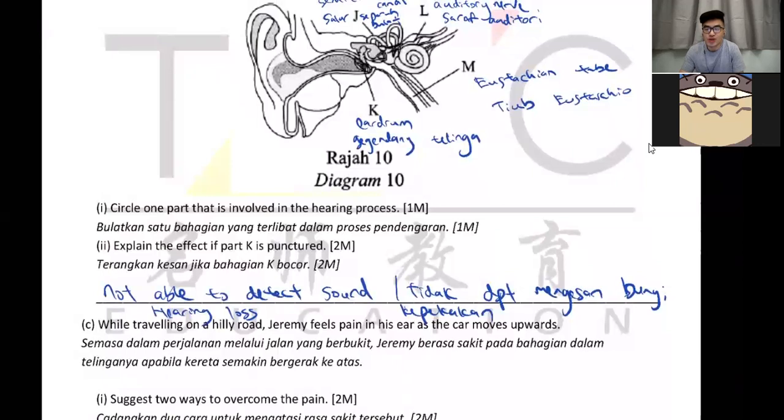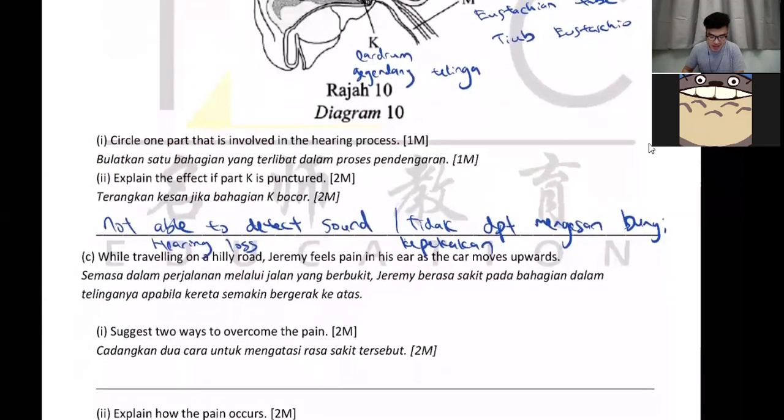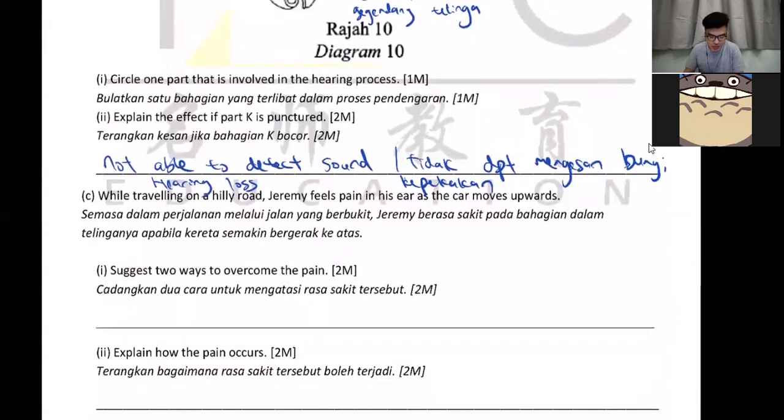Okay, so what should you do if you get hearing loss? Actually, it's nothing one. Okay, it will be painful lah. You just go to the hospital. Okay, they will just stitch your eardrum back. Okay, it's like when you tear your pants already, your mom just stitch the thing back lah. Okay, it's like a normal procedure lah.